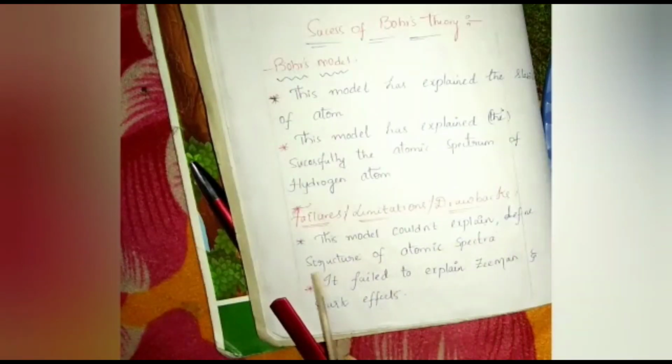And now, the success of Bohr's theory. This model has explained the stability of the atom, and it has successfully explained the atomic spectrum of the hydrogen atom. Bohr's model also has some failures or limitations. This model couldn't explain the fine spectra of atomic spectra. It failed to explain the Zeeman and Stark effects.